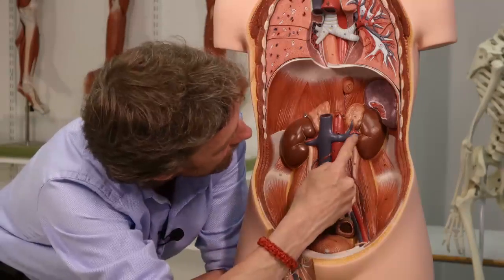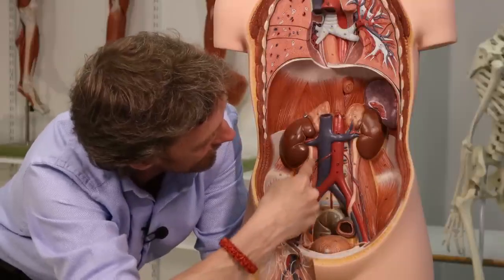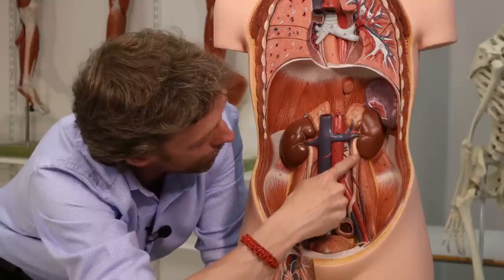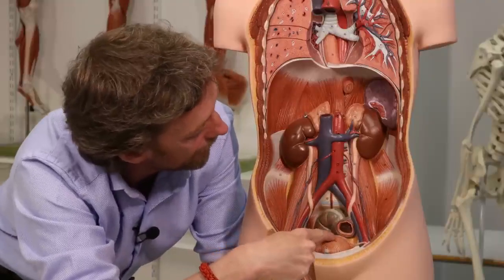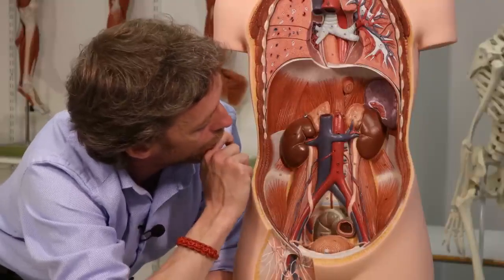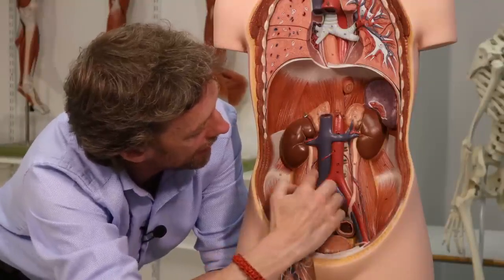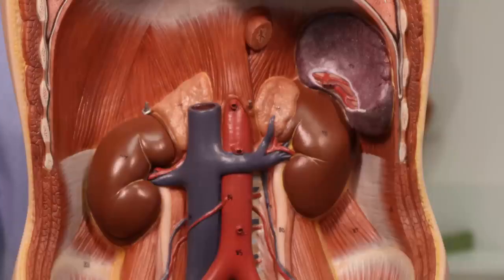So then from each kidney we can see these. These are the ureters, and the ureters are going to pass urine from the kidney down to the bladder, and they're on the posterior abdominal wall overlying these muscles here. So you can see a number of muscles making up the posterior abdominal wall.